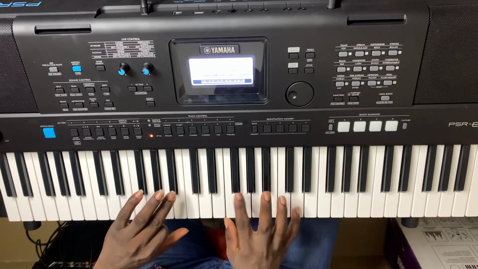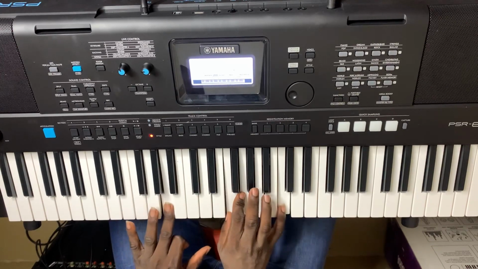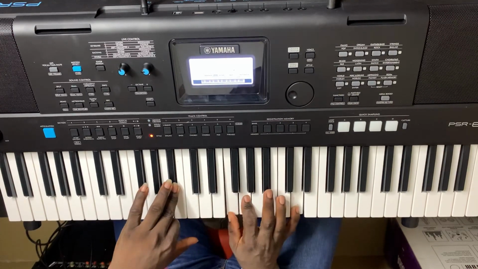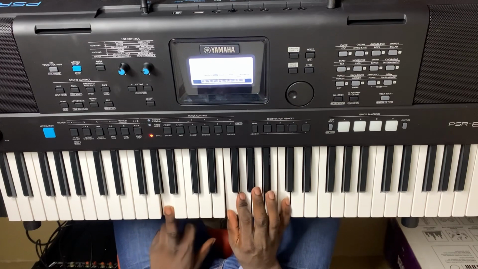So together it goes like this, then to this sus 2 chord.